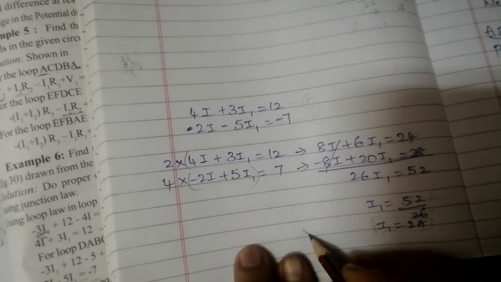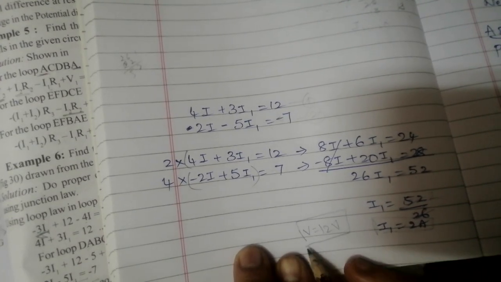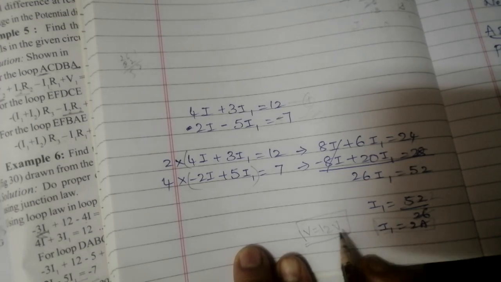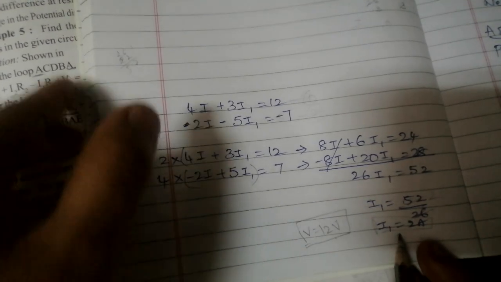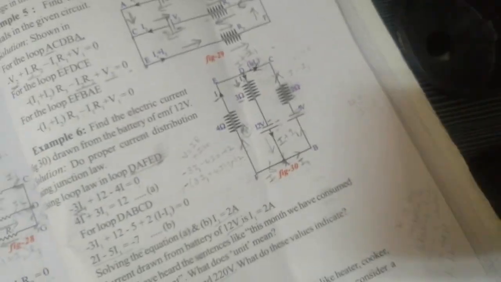The potential difference given is V is equal to 12 volts. Means if we give a potential difference of 12 volts, we will get the current as 2 amps. Means for 12 volts potential difference, the current will be 2 amps. Okay, this is what is explained here.